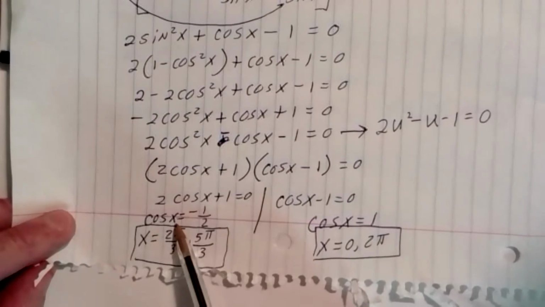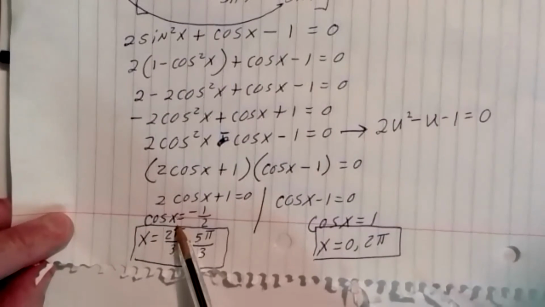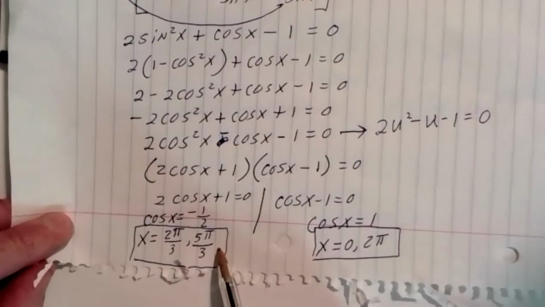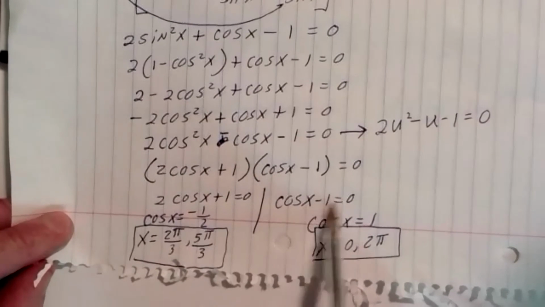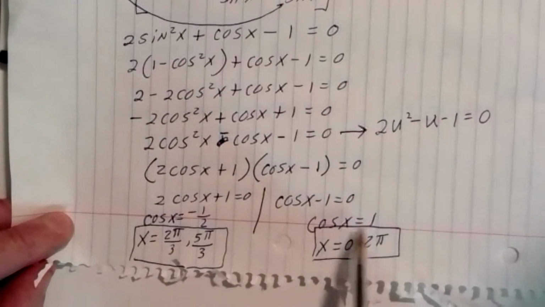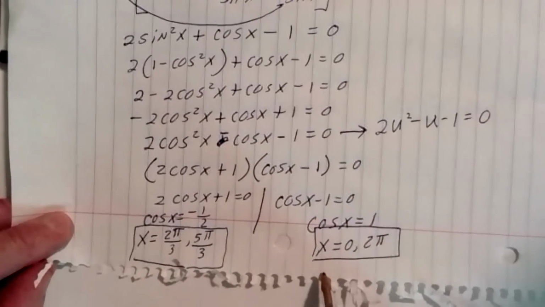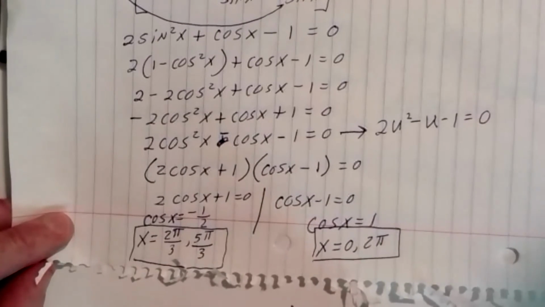Simplifying each equation down. Solutions of this equation, cosine x equals -1/2, would be 2 pi thirds and 5 pi thirds. Simplifying this equation down to cosine x equals 1, the only solutions to this trig equation would be 0 and 2 pi. Those are all your solutions to number 1.